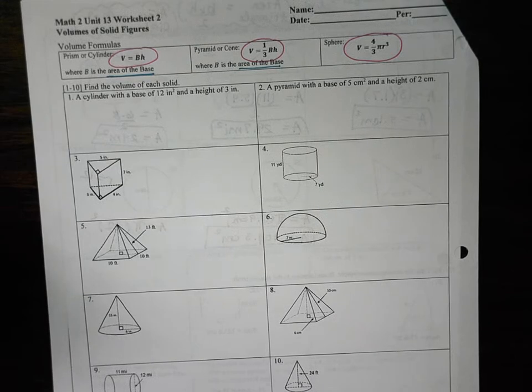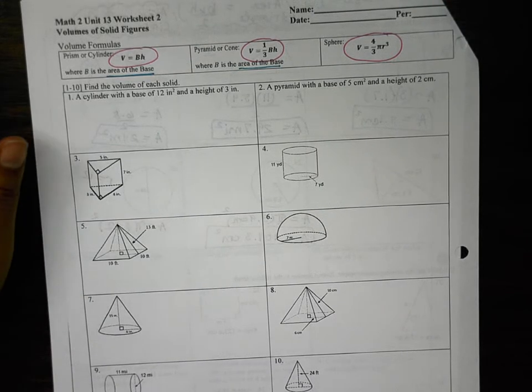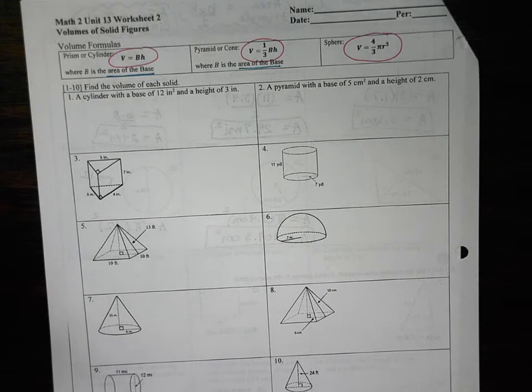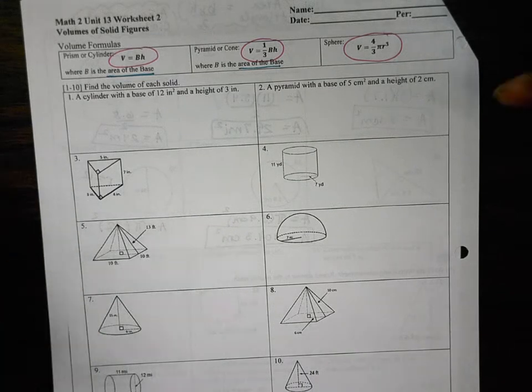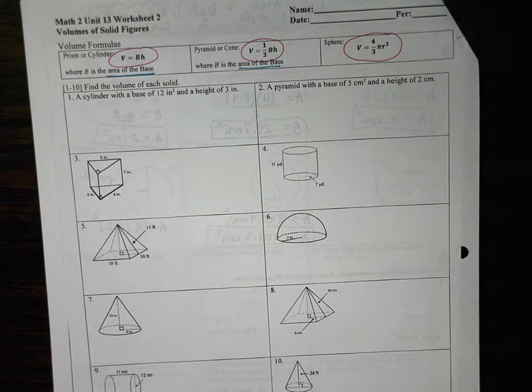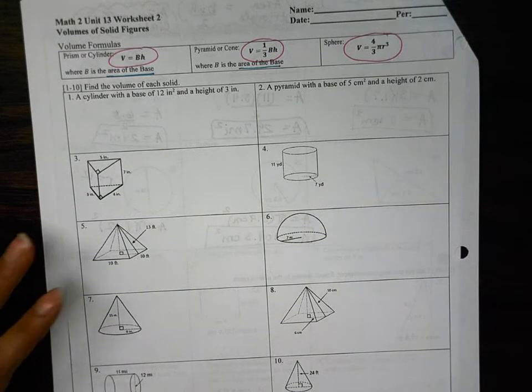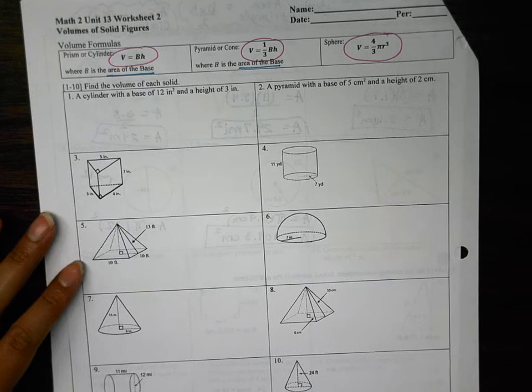Okay, did everybody grab a calculator when I asked? How many of you have calculators that have the pi key on it? Okay, you're more than welcome to use the pi key. Those of you that do not, you're going to use 3.14. So our answers may come out a little different, because using your pi key is going to give you a more accurate answer. If you don't have a pi key, it's going to come out slightly different.